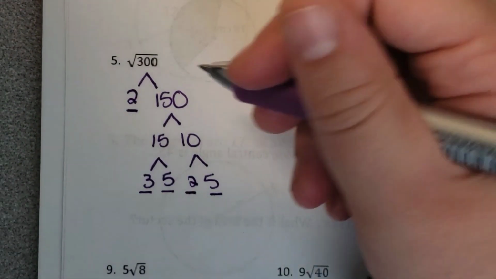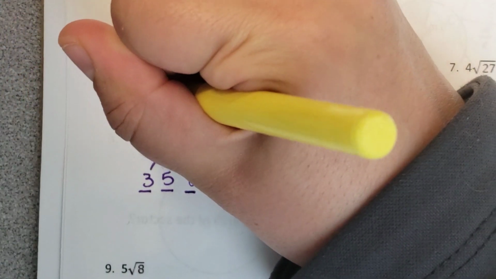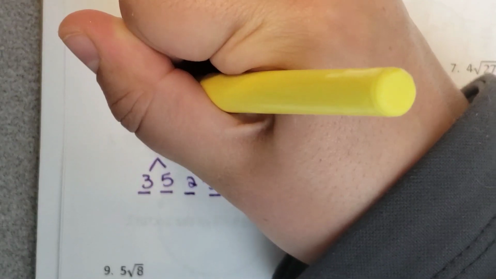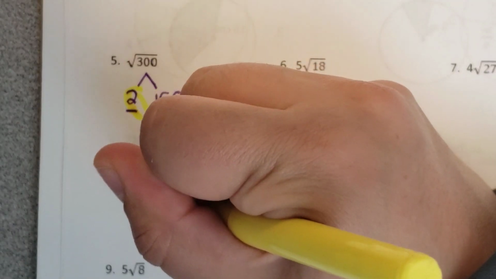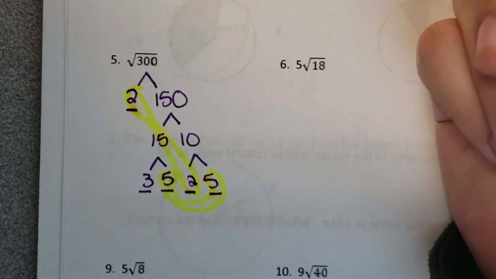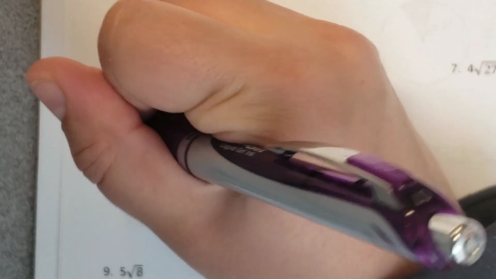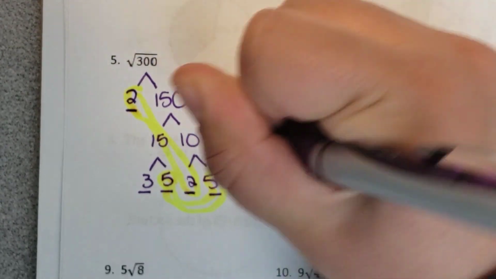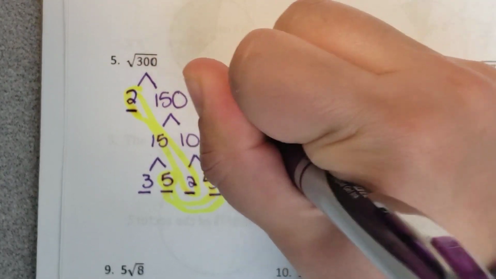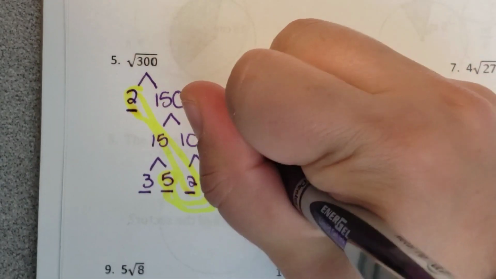So what's going to happen now is we are going to choose our pairs of numbers, because if you have 2 times 2, that's 4. That's a perfect square. So 2 and 2 is a pair, and then 5 and 5 is a pair. And then 3 is a loner. He's sad, so he's on his own. So we've got a pair of 2s. We've got a pair of 5s. And then we've got a lonely 3, some sad 3.